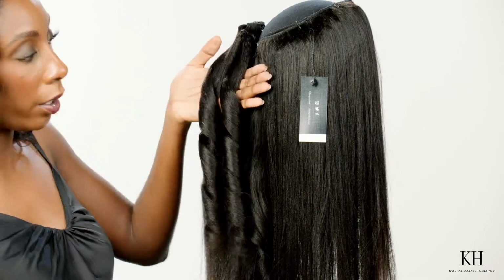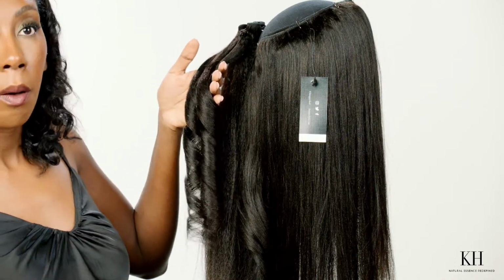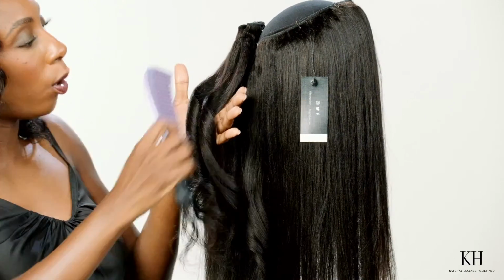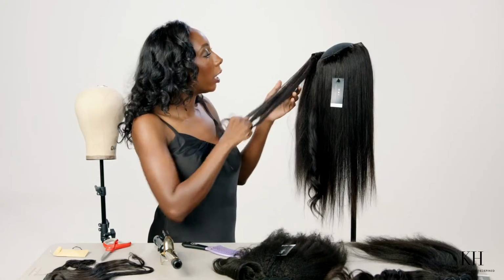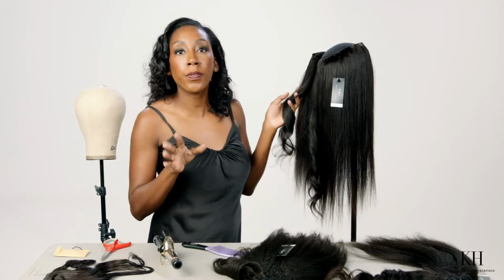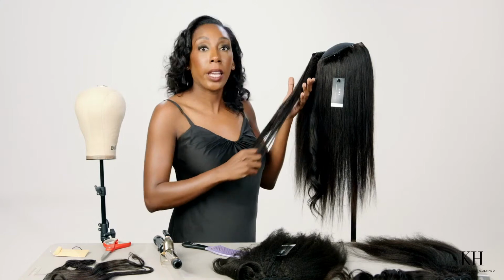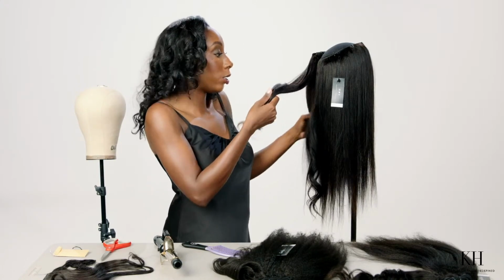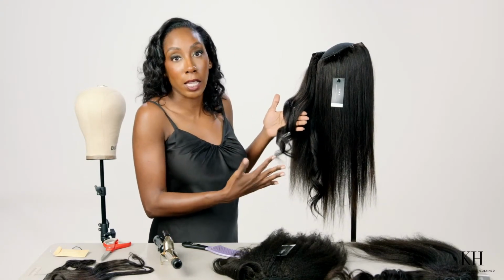Okay, so here is my Natural Coarse. And some people say that with Natural Straight, the curls fall too fast. That's because the kink has been removed. The kink in the hair allows the hair to hold a curl better. Trust me, that's just a natural phenomenon to this hair. And keep in mind this hair has already been processed.